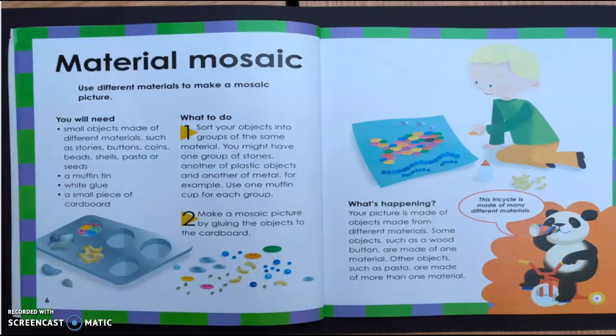Now what to do? 1. Sort your objects into groups of the same material. You might have one group of stones, another of plastic objects, and another of metal, for example. Now use one muffin cup, not the whole tin, one muffin cup for each group. 2. Make a mosaic picture by gluing the objects to the cardboard.